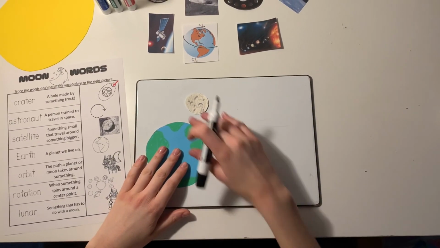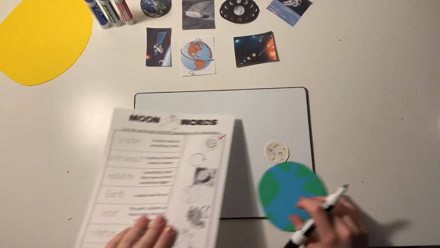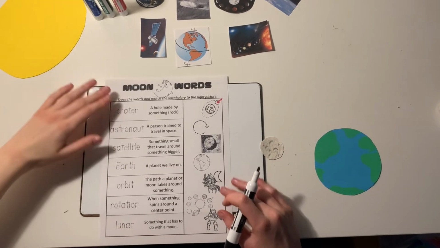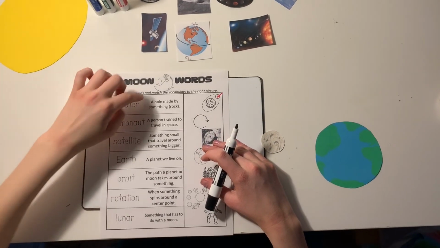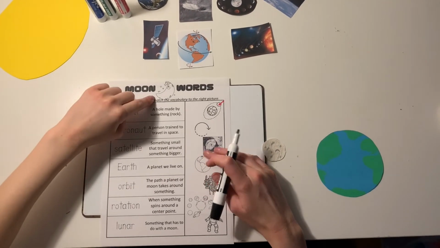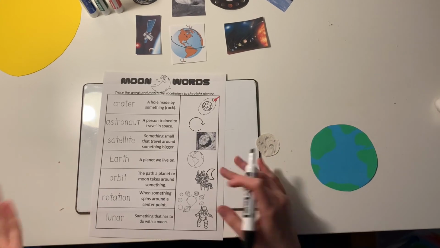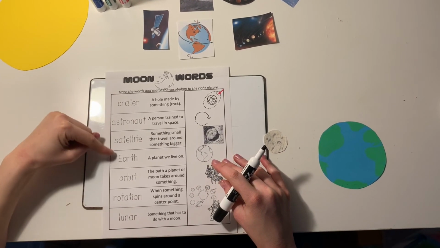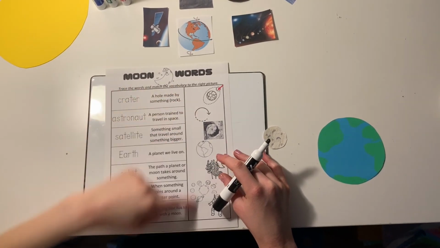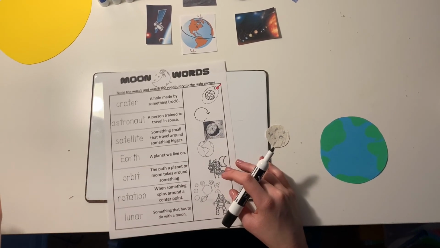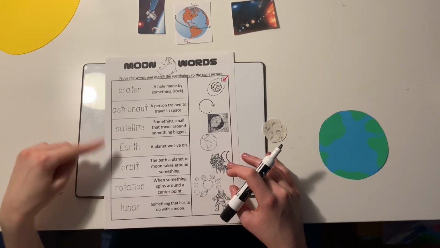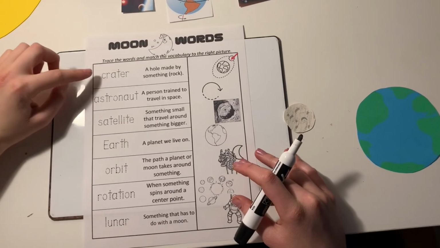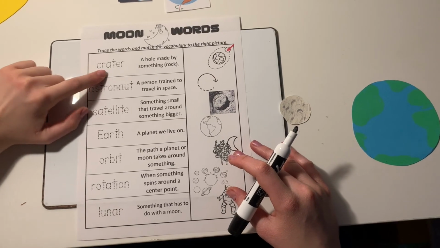All right, so if you're at home, you're gonna get something that looks like this. And we have all the words we went over and their definition or what they mean, and then these pictures that we have to match up. So what your job is to trace these words and then match them up to the picture. So I'm gonna help you out with a couple of these first. So I'm gonna read them out, and then we're gonna match two, and I want you to do the rest on your own. So the first word is crater.